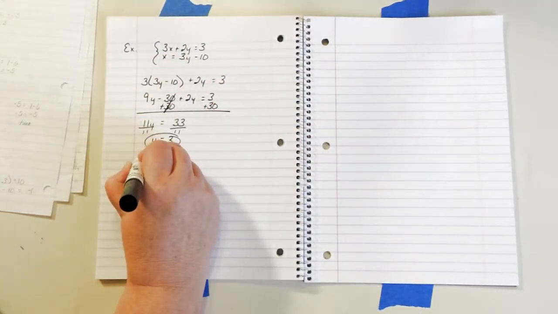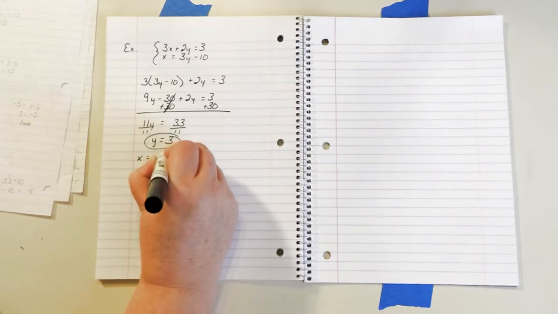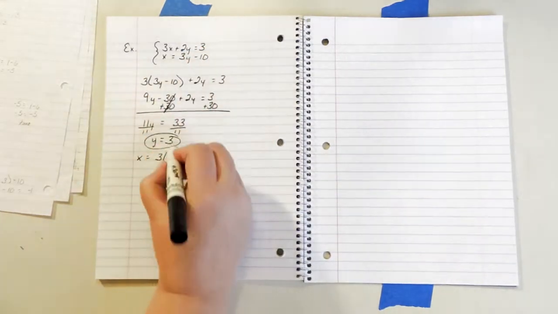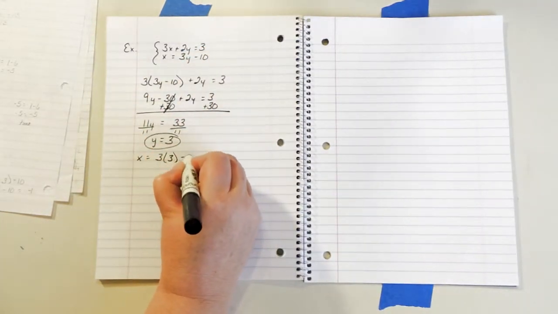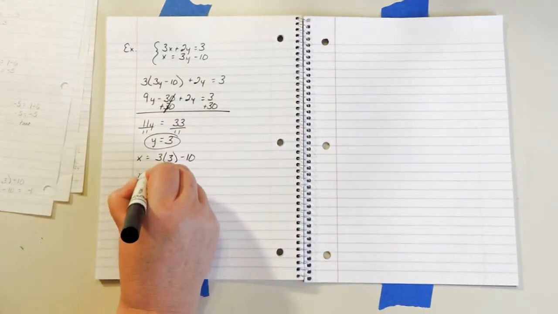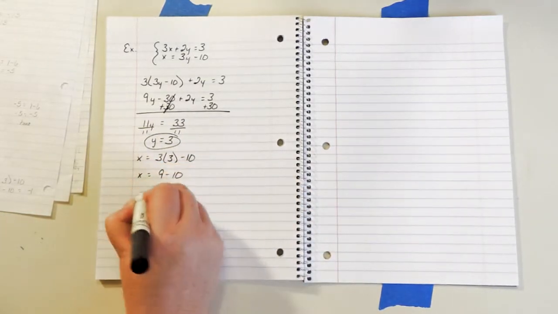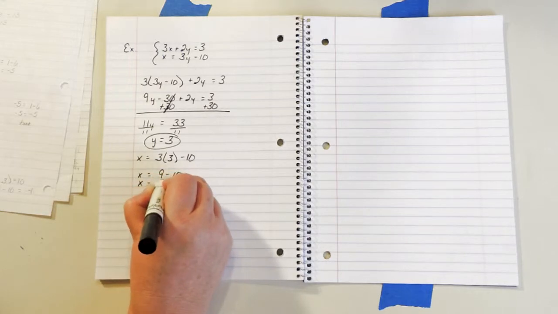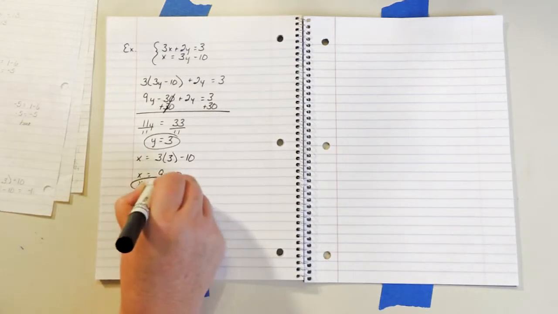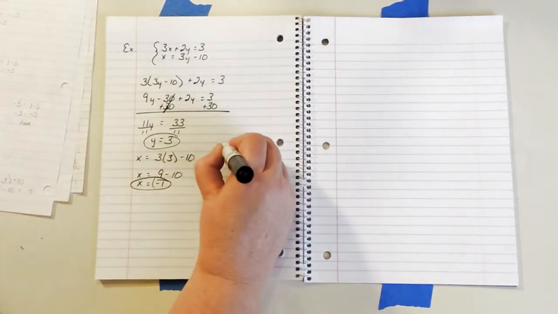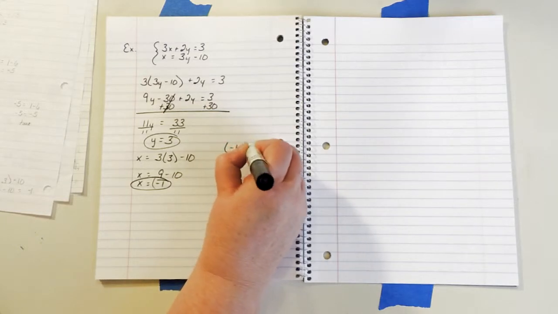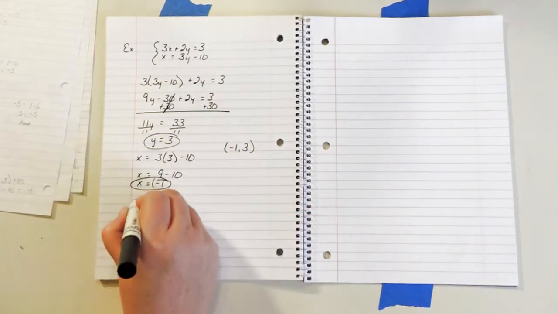We have x equals 3 times 3 minus 10. So x equals 9 minus 10. So x equals negative 1. So our ordered pair is negative 1 and 3. And now we get to check.